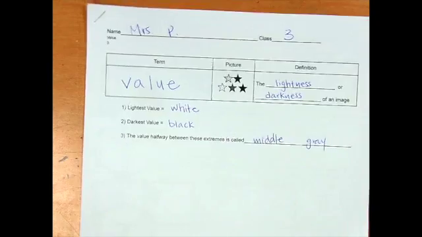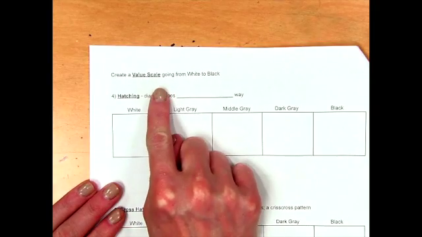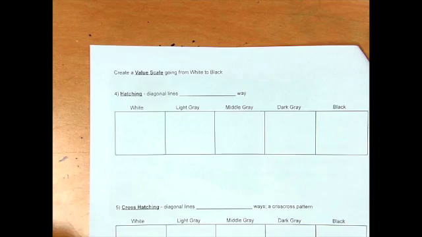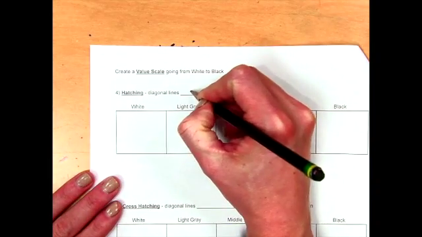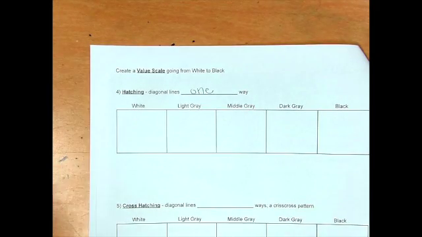Then we're going to turn the page, and on the back of that page, I have 3 different types of value scales. A value scale shows the values that go from white to black. So first we're going to use hatching, and hatching has diagonal lines that go one way. So please write 1 right there.